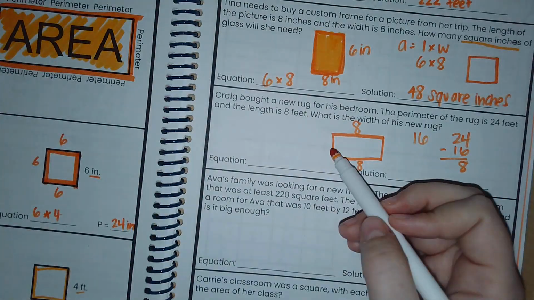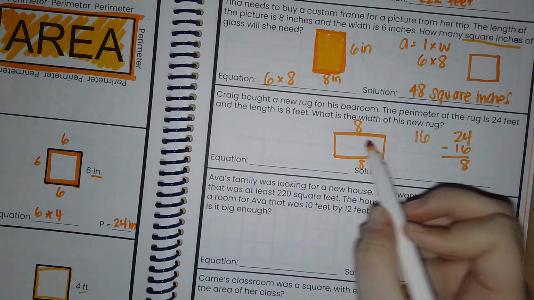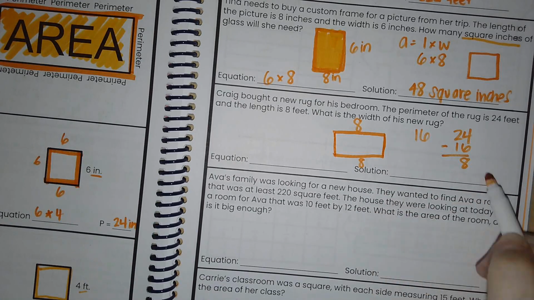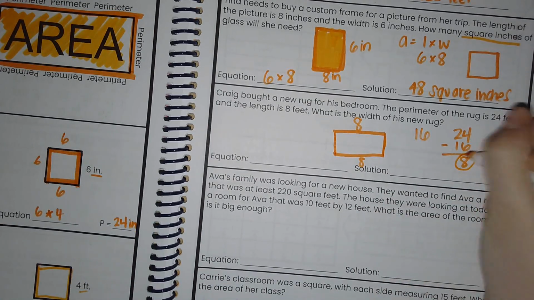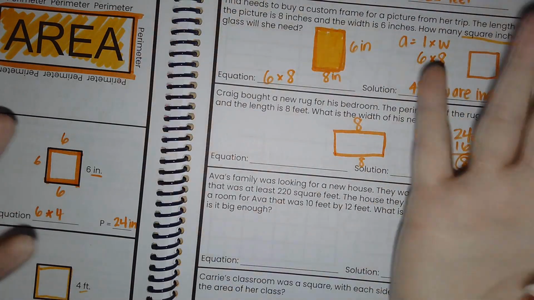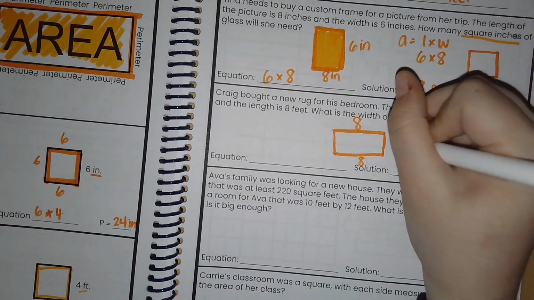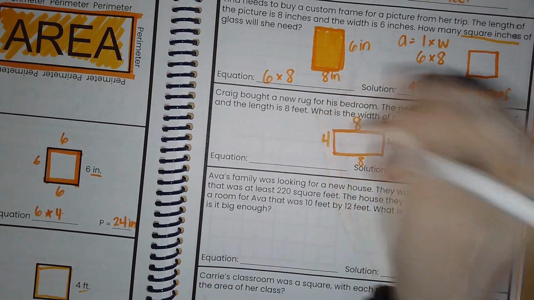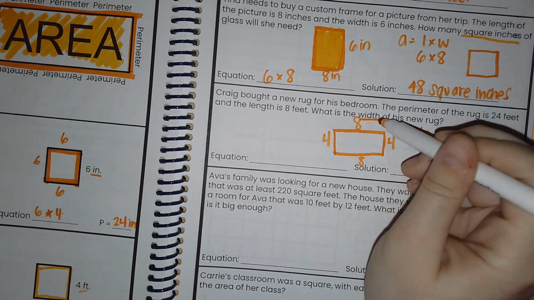So that means that, oh no, the lights. That means that these sides together have to equal this 8 that's left so that the perimeter will be 24, okay? So I'm going to split my 8 in 2. I know that half of 8 is 4, so I'll put 4 and 4, okay? So they wanted to know the width, okay?